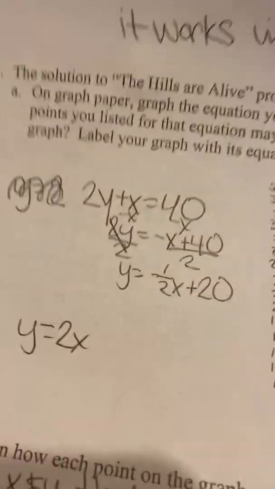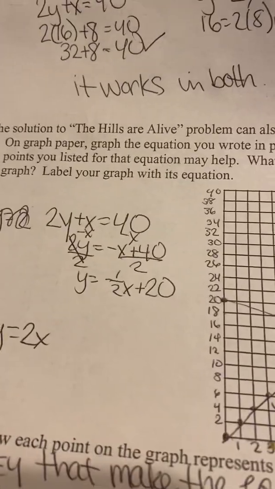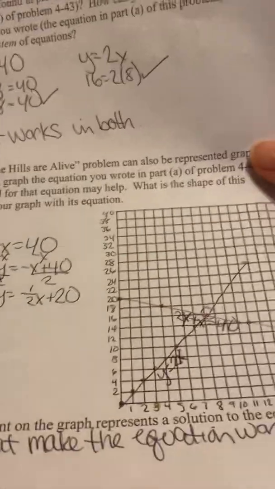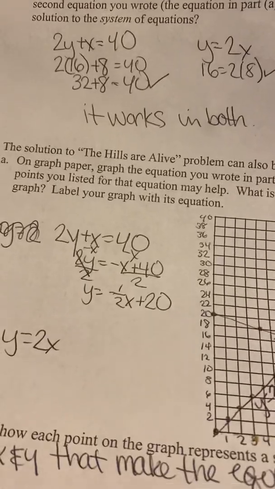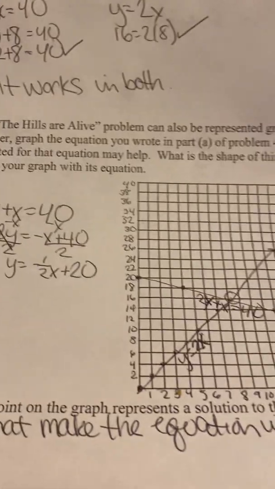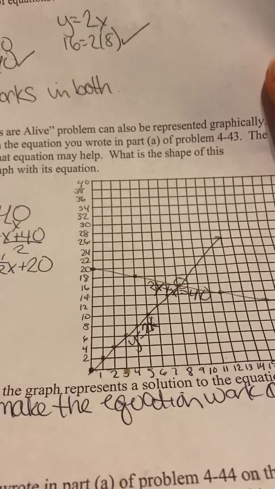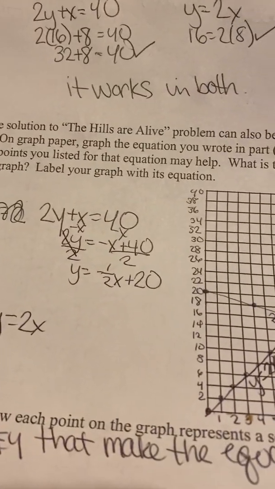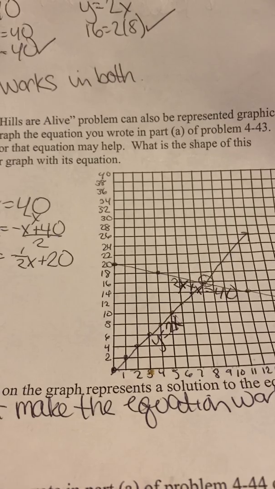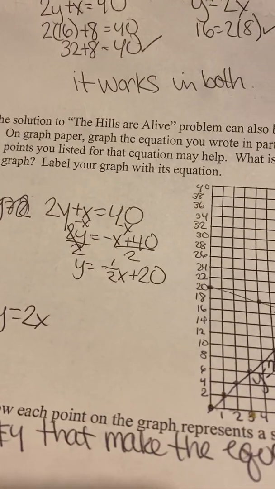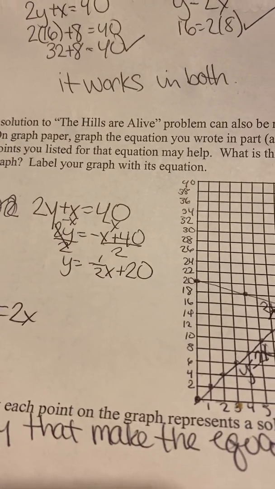So 445 says the solution to the hills are alive problem can also be represented graphically. On graph paper, graph the equation you wrote in part A of 443, and the points you listed on the equation may help. What is the shape of this graph? Label your graph with its equation.